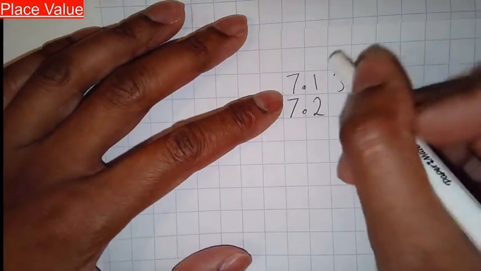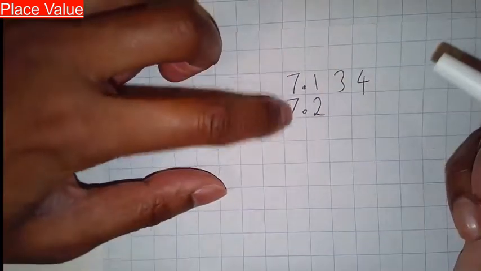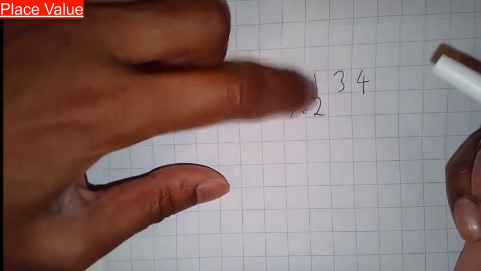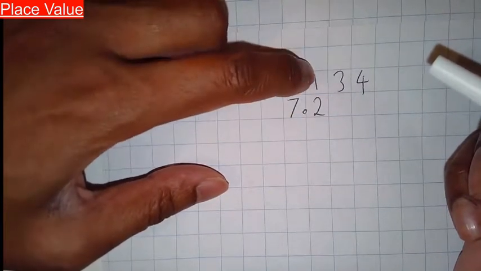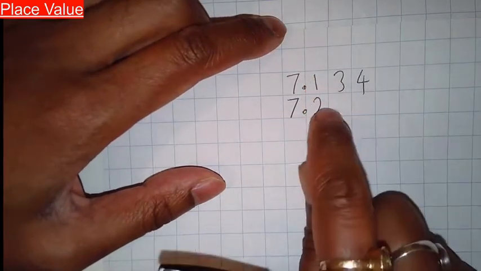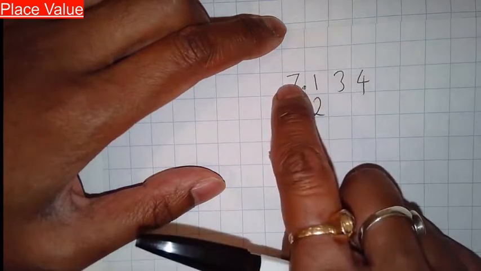If you look at it in a simple way, if you compare the ones, 7 and 7, those are the same. After the decimal point, you've got the tenths. That's only 1/10, and that's 2/10. So clearly 2/10 is bigger than 1/10. That makes 7.2 bigger than that number there.